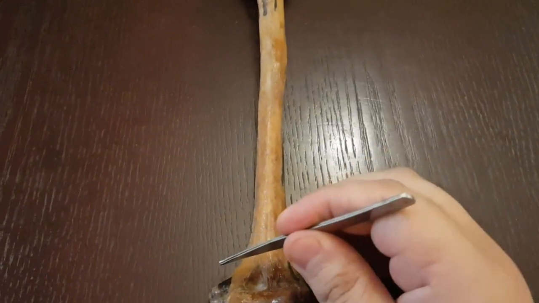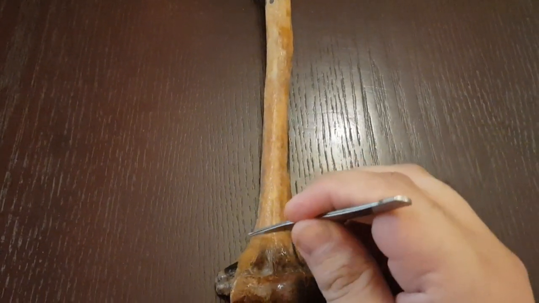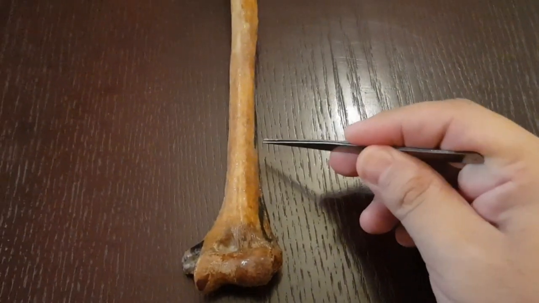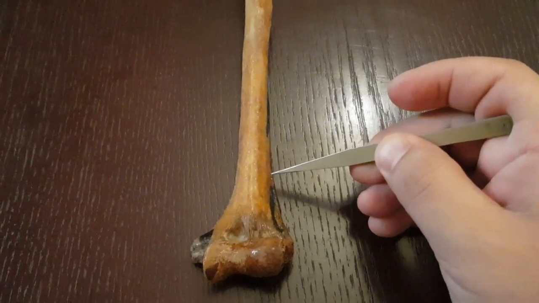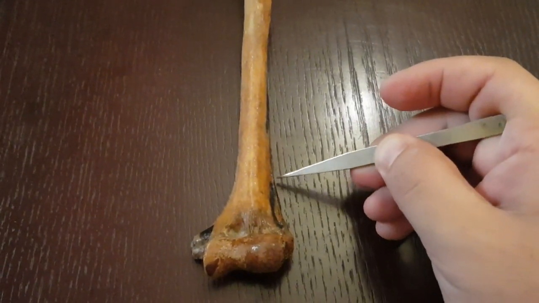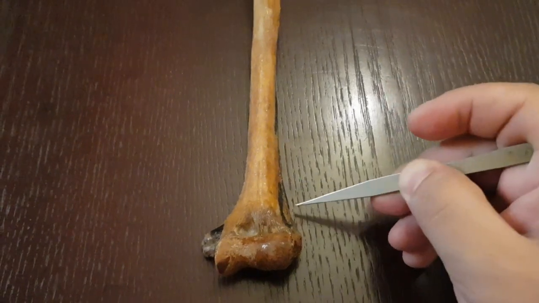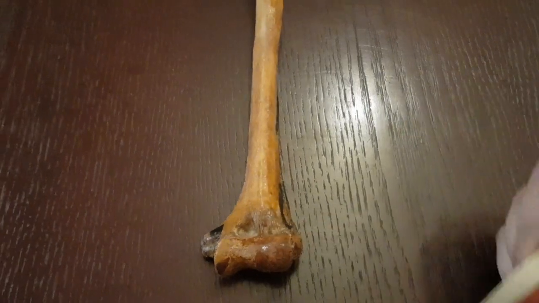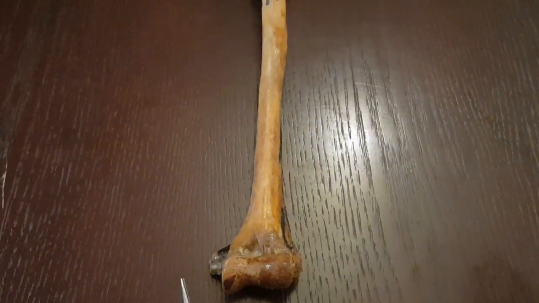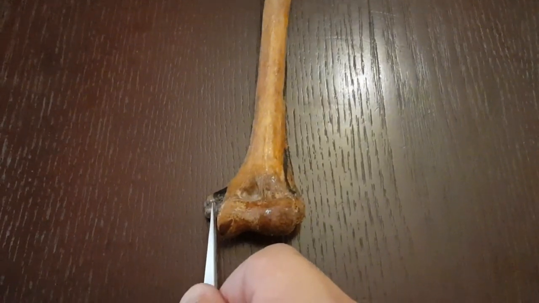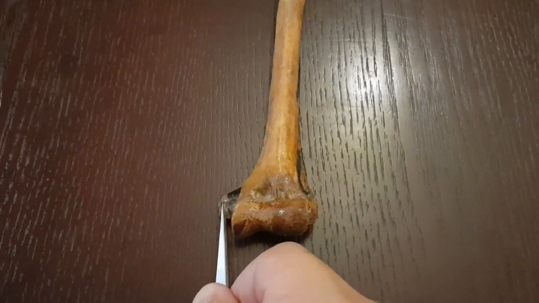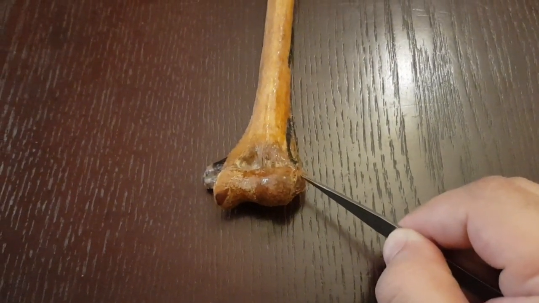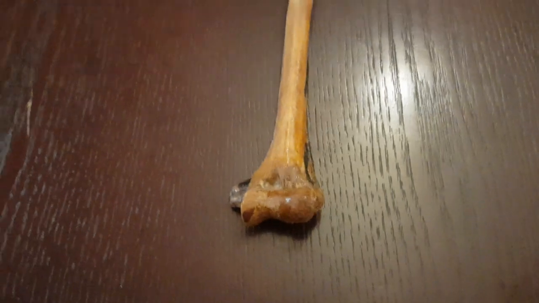On the medial supracondylar ridge, we have the pronator teres muscle. On the lateral supracondylar ridge, we have two muscles attached. The upper one is the brachioradialis. In the lower part of the ridge, we have the extensor carpi radialis longus. Attached to the front of the medial epicondyle, we have the common flexor origin. Attached to the front of the lateral epicondyle, we have the common extensor origin.